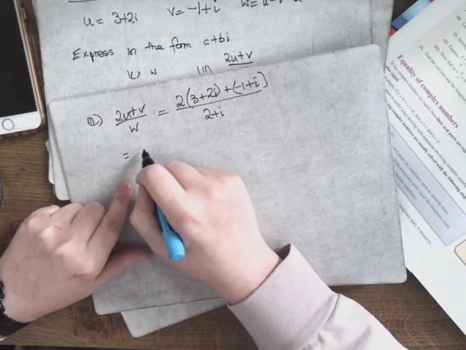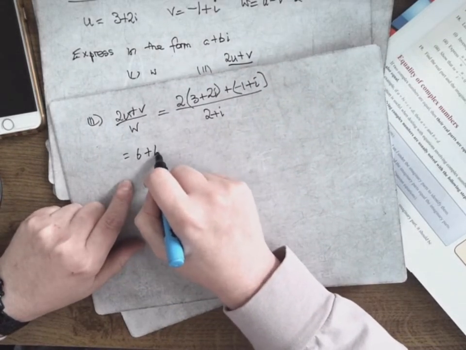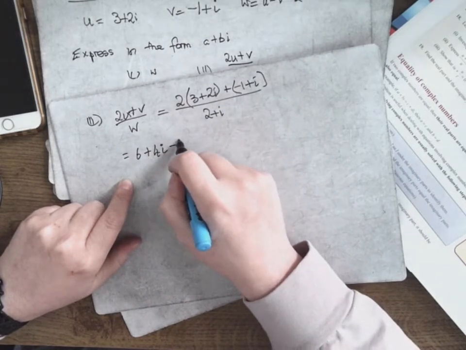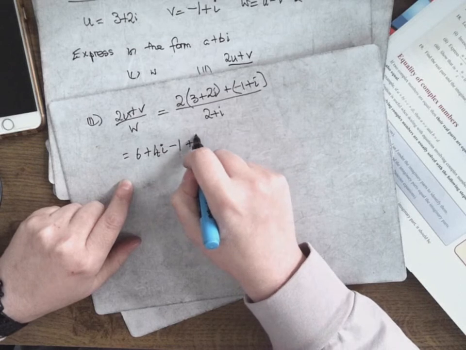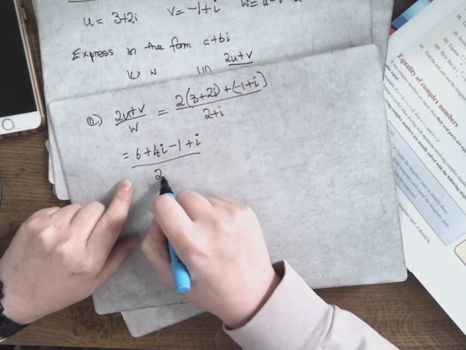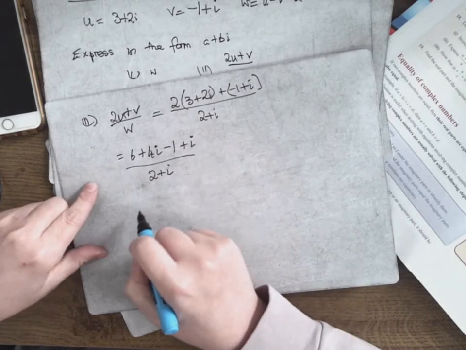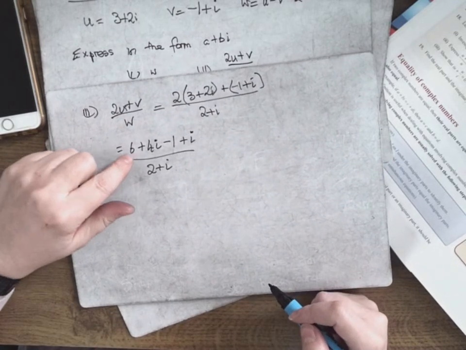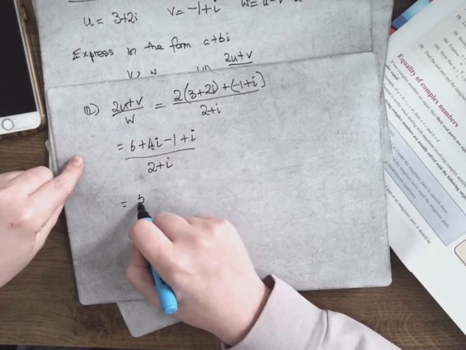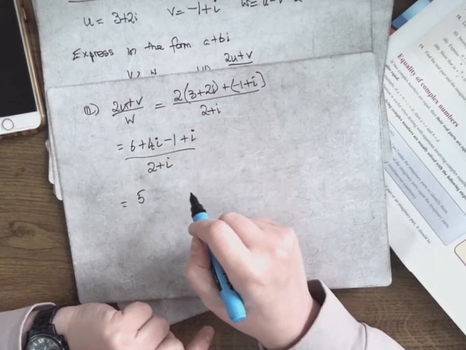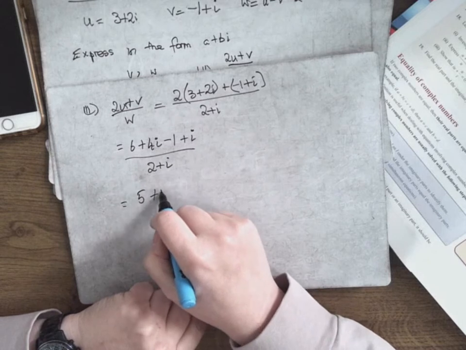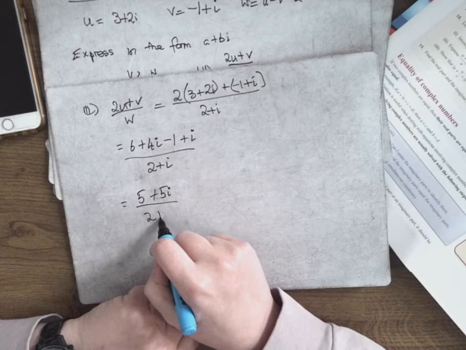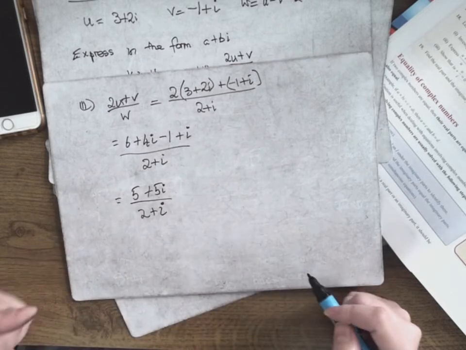Right, so that's 6 plus 4I, right? Plus into the bracket doesn't change its sign, so it's still minus 1 plus I. All over 2 plus I. And then above the line, I'm going to tidy up above the line. So put the real bits together. So 6 take away 1 makes 5. And 4I and I makes 5I. Right? Okay. And then I need to divide that by 2 plus I. So now I'm into my divisions, because I'm not finished yet.